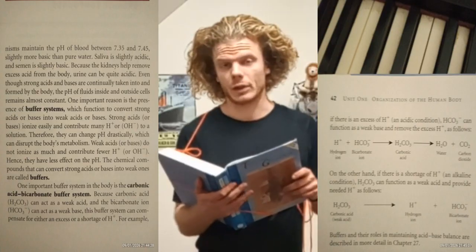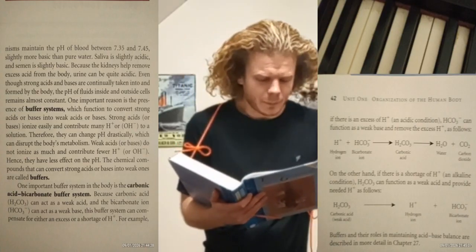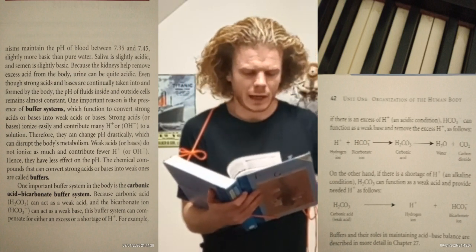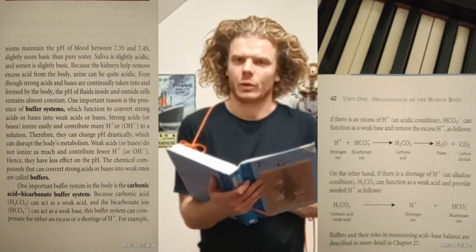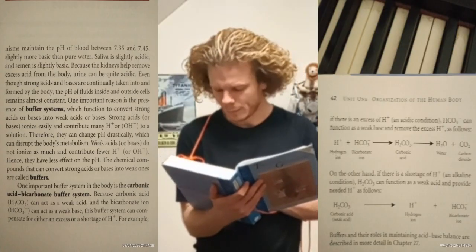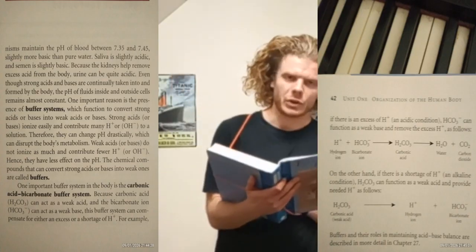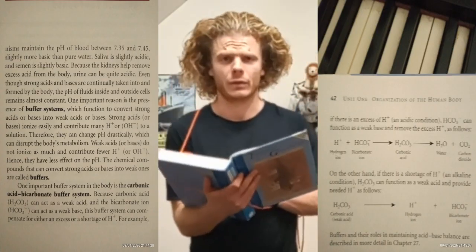bicarbonate ion, the HCO3-. Now, we stumbled the last time because we couldn't find out what the name of HCO3- is. We're just going to explain it the way we do it here. We're just going to say the carbonic acid bicarbonate buffer system, that is the carbonic acid, H2CO3, and the bicarbonate ion, HCO3-.